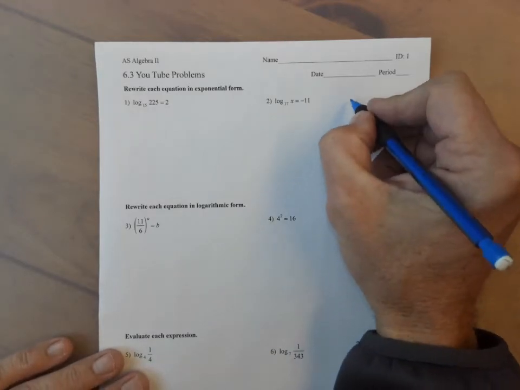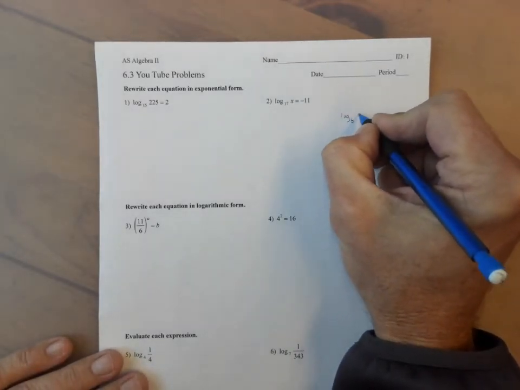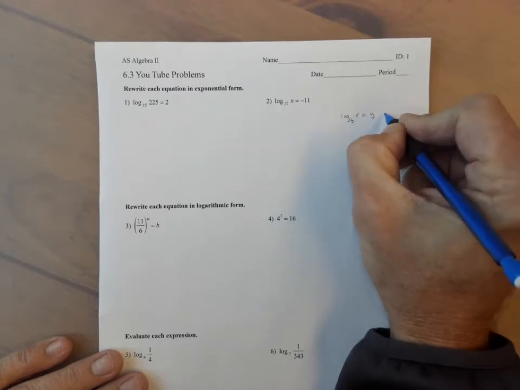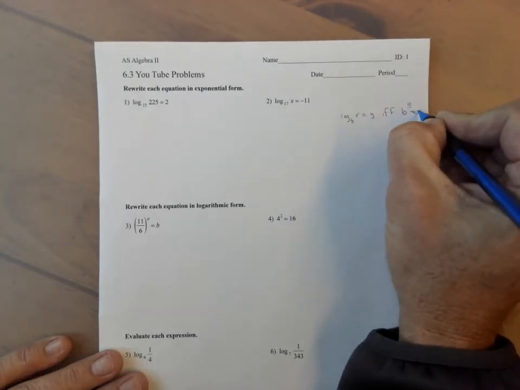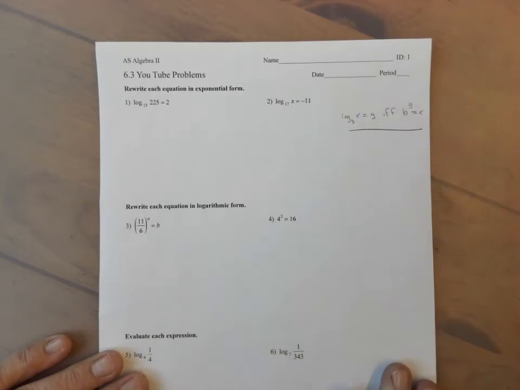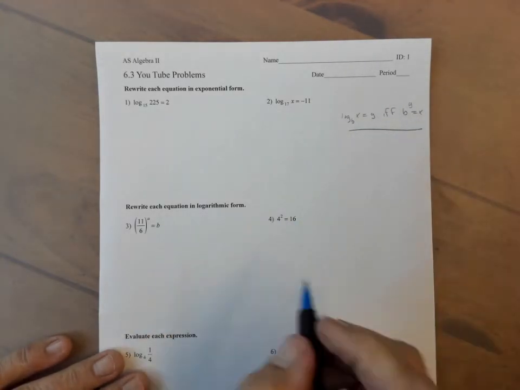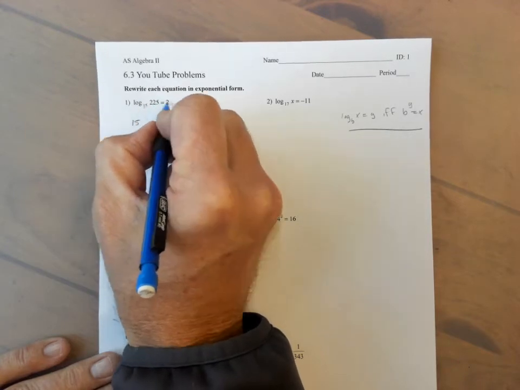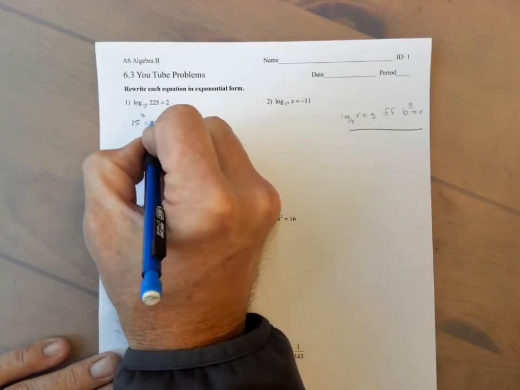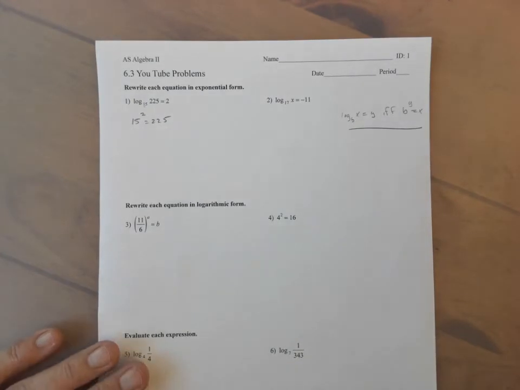And remember, we were introduced to logs. We said the log base b of x is equal to y if and only if b to the y is equal to x. So we're going to use that format to be able to go back and forth between exponentials and logs. So here, to rewrite it as an exponential, 15, our base, raised to the second power, is equal to 225, and we know 15 squared is 225.